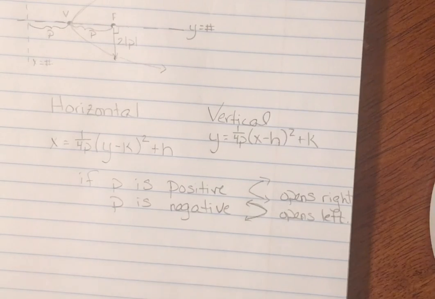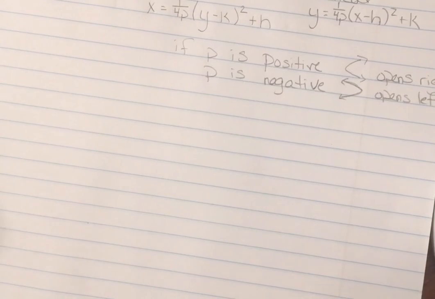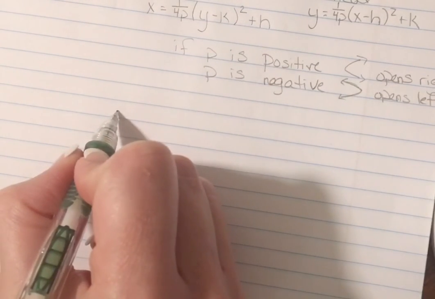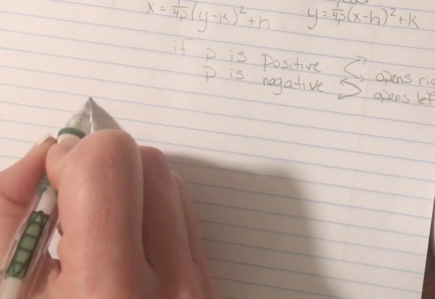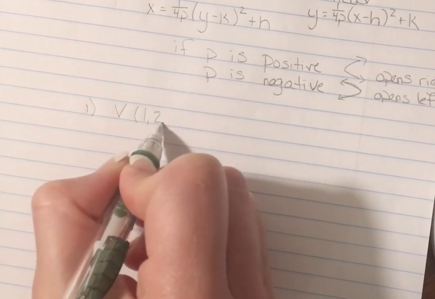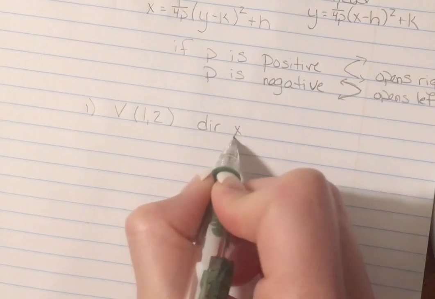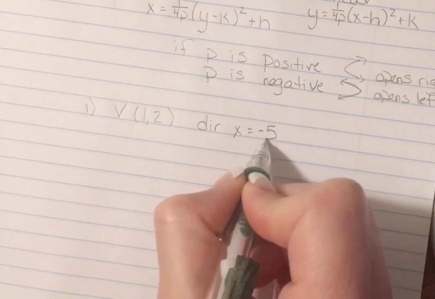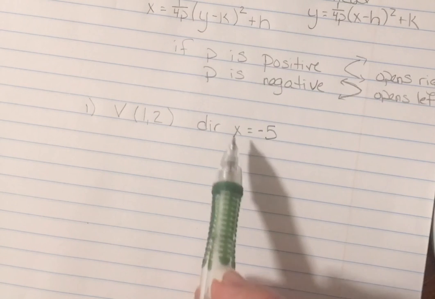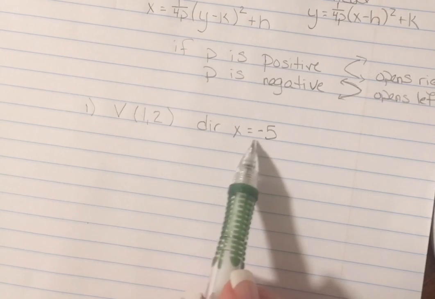So let's try and get an example into this video, so that you're not going back and forth. Let's say that our vertex is (1, 2) and our directrix is x equals negative 5. I'm hoping you notice that the directrix is x equals negative 5.